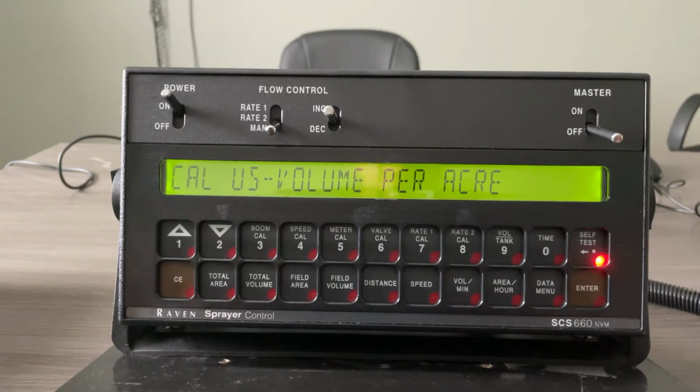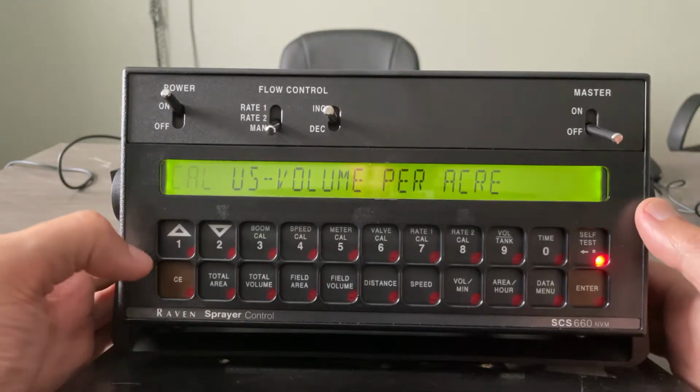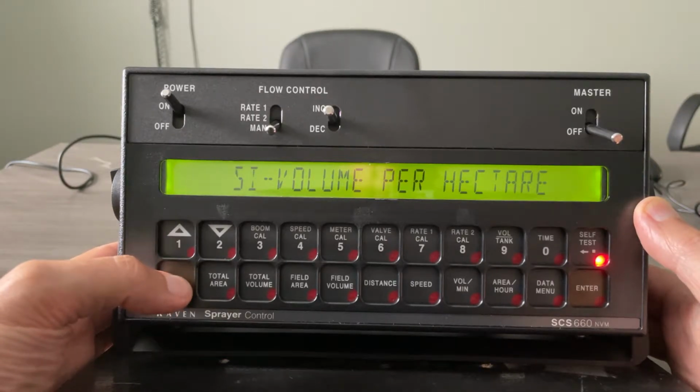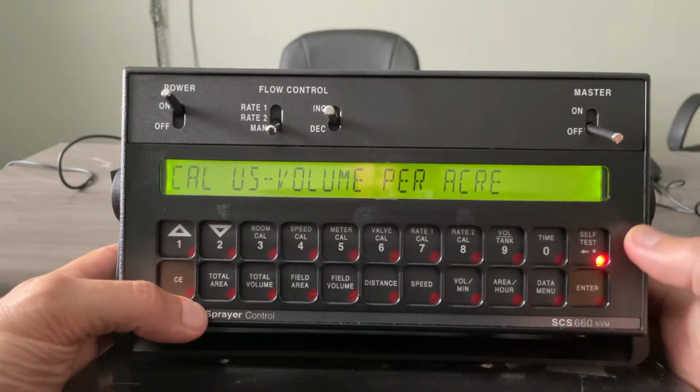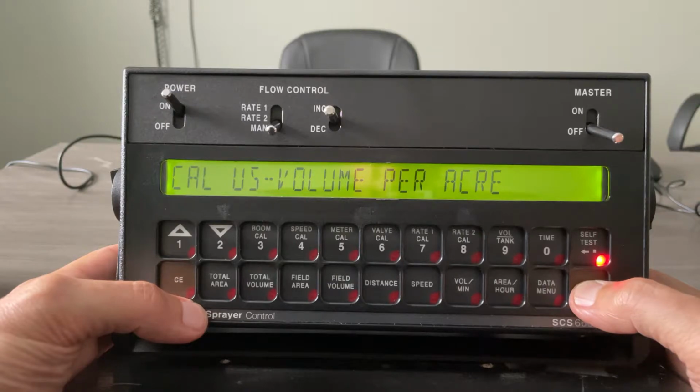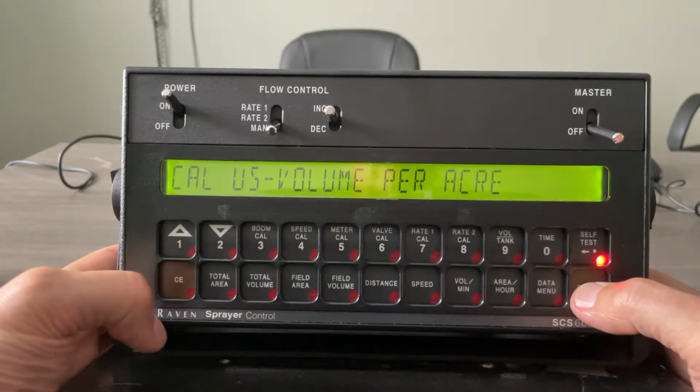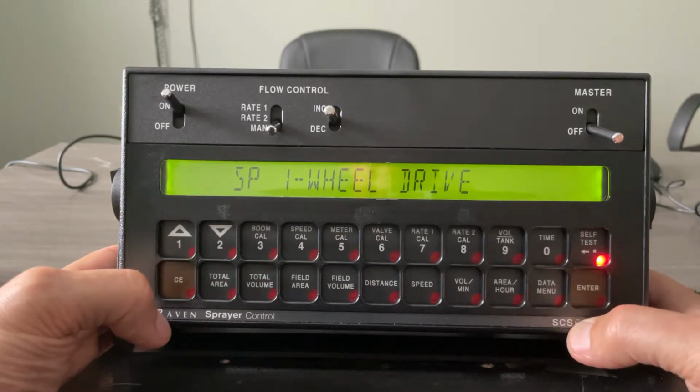So the first thing that comes up is volume per acre US, and we go through, there's standard empirical, and there's turf. And the one we're going to do is US volume per acre. So I use CE to toggle, and I press enter to lock it in.